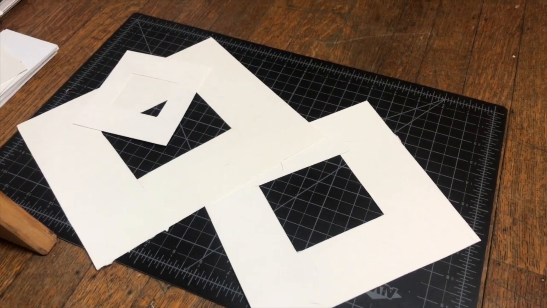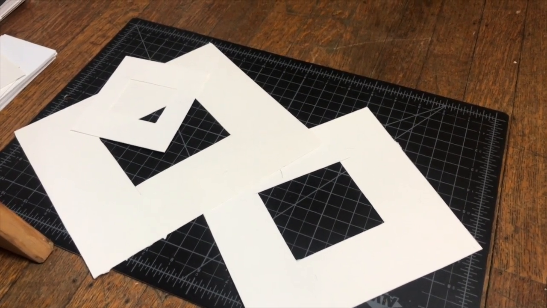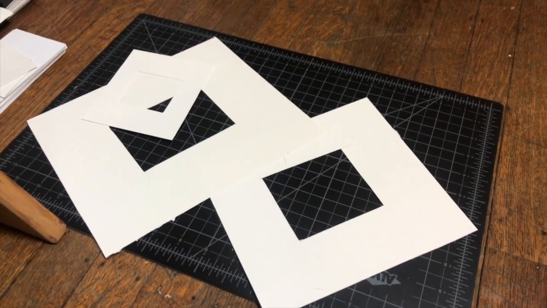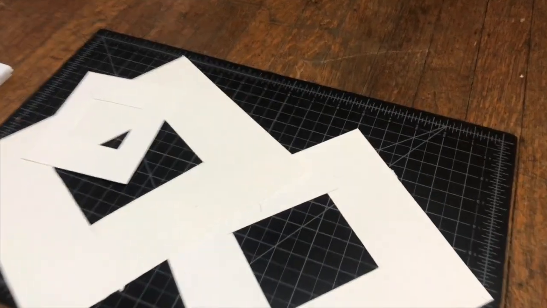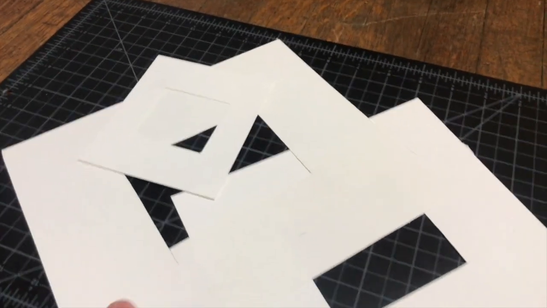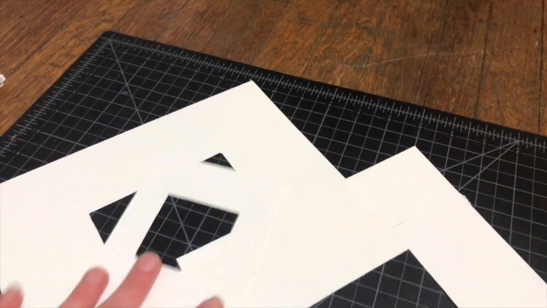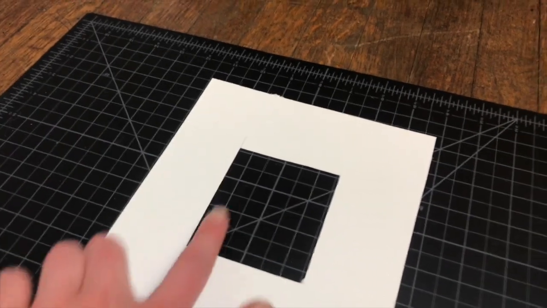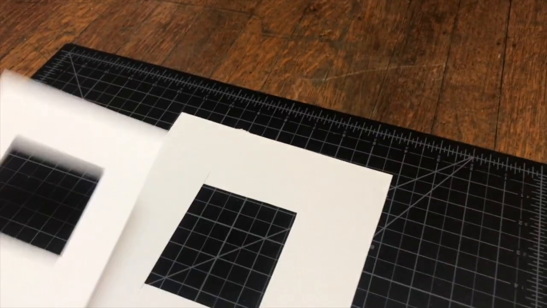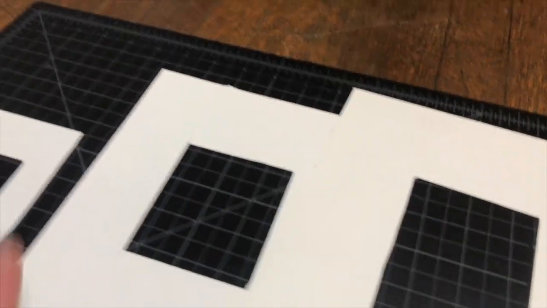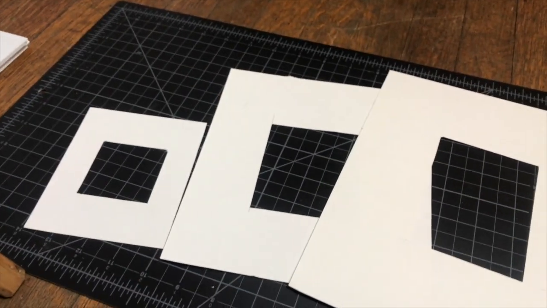So the next thing that I do is I get my handy dandy self-healing mat, and I get an X-Acto knife, and I get pieces of paper here. I actually used watercolor paper because I really liked the thickness of it, but you can also use cardstock, of course. Watercolor paper is just what I happen to have handy. So I just took a piece of paper and cut squares in different sizes, so I have a little variety here, and I'll show you what I'll do with those.